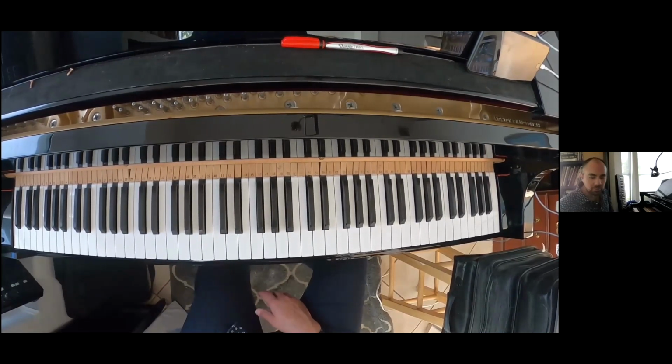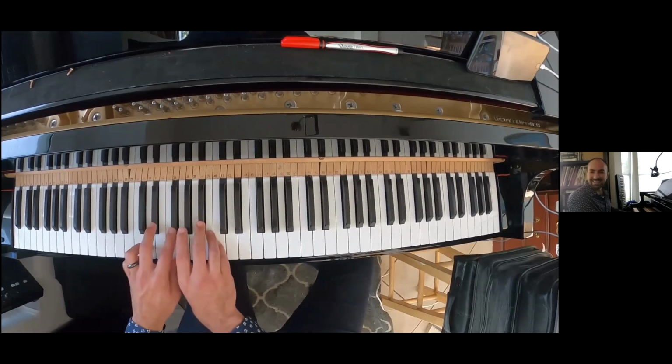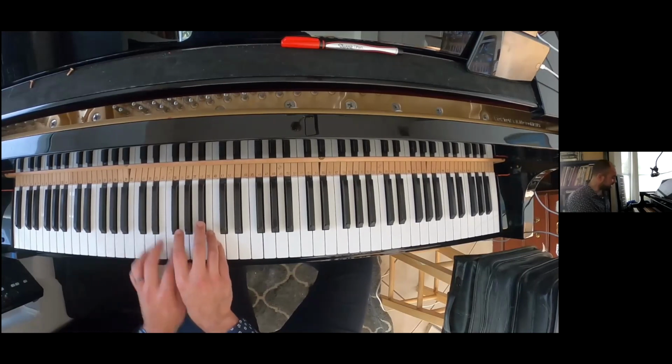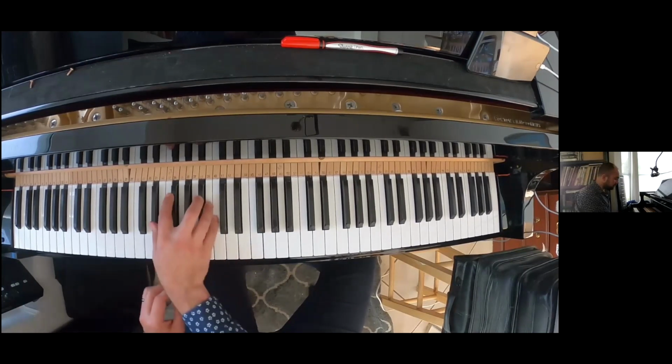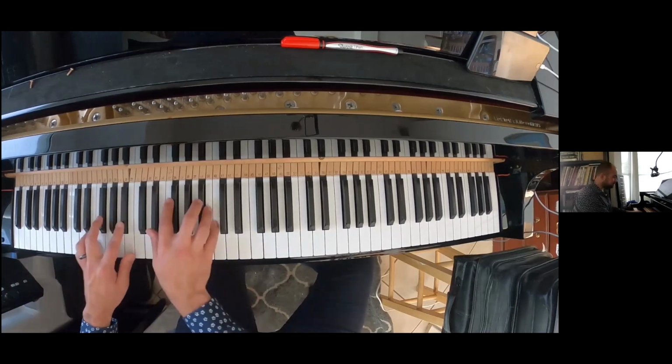The next thing is to take E flat, C half diminished, and do the drop 2. Take B flat here, put it down an octave.